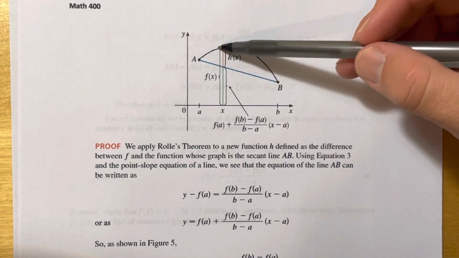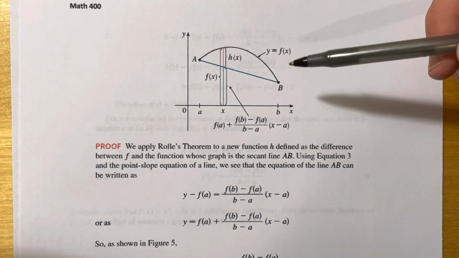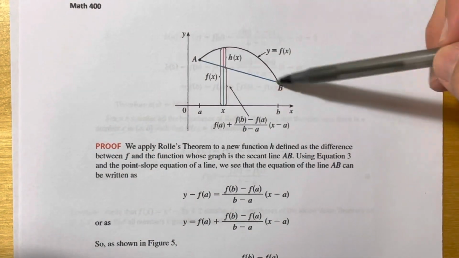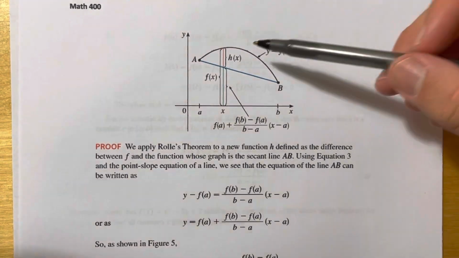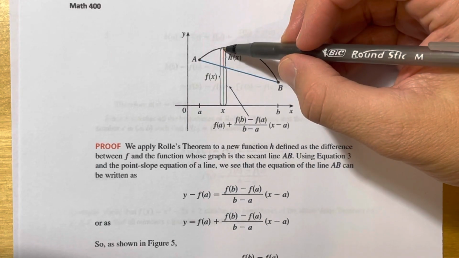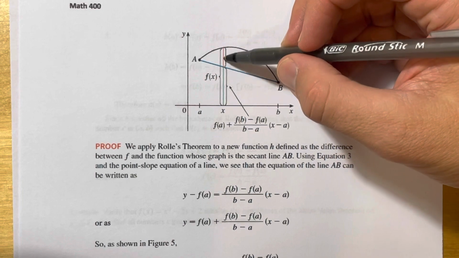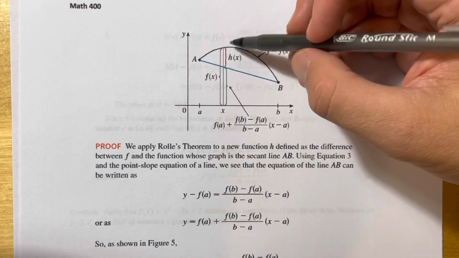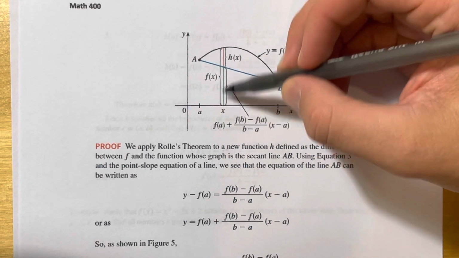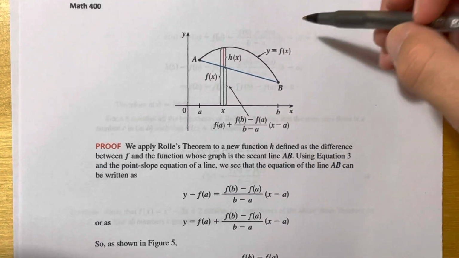But having sketched this curve here and created the secant line that we know is relevant to the mean value theorem, I have basically two graphs here that are connected at these endpoints. I'm going to define a new function called h of x, which measures the vertical distance between a point on this blue secant line and a corresponding point on this graph of f of x. So the points that have the same x value are going to have a vertical distance between them. Okay, that's what I mean by h of x.